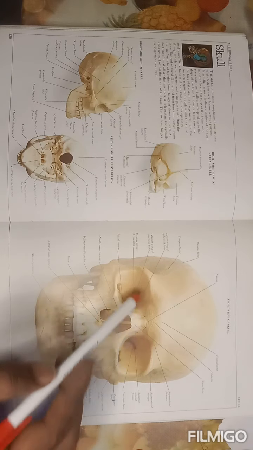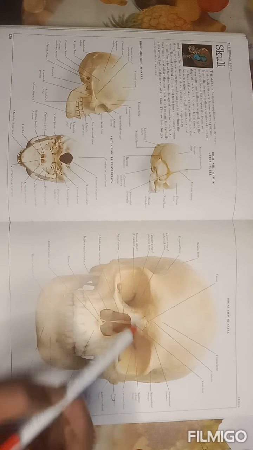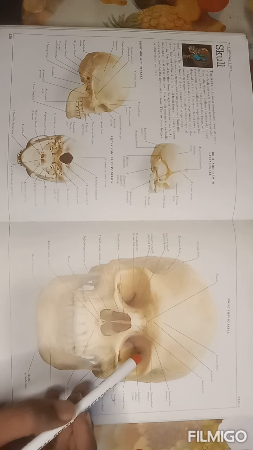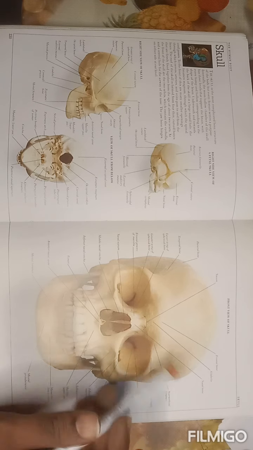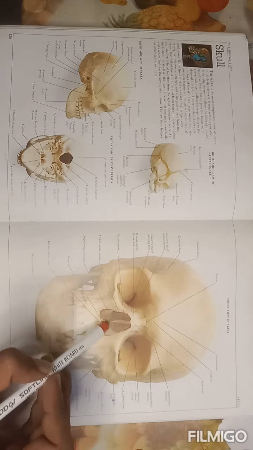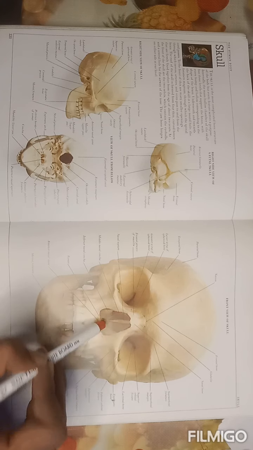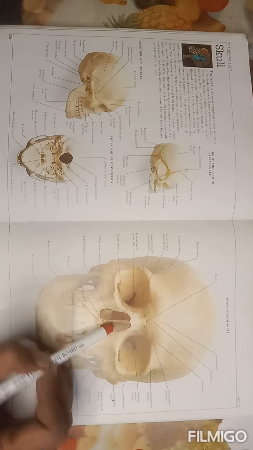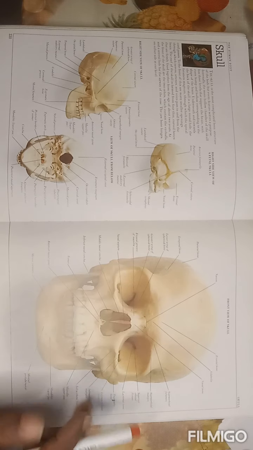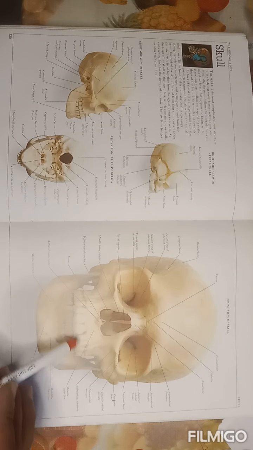There are two cochleas. These are the eye sockets, we call them bony orbits, where the eye fits. And this is the concha for the nose. You can see the septum also here, which divides it into two nostrils, and there is a cochlea here, there is a concha here. Okay, these are the teeth.